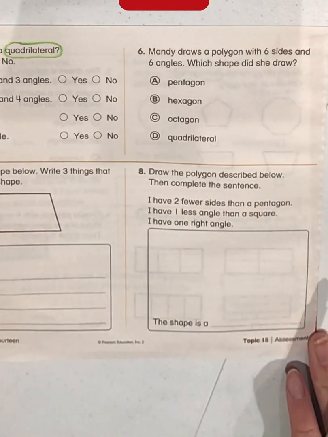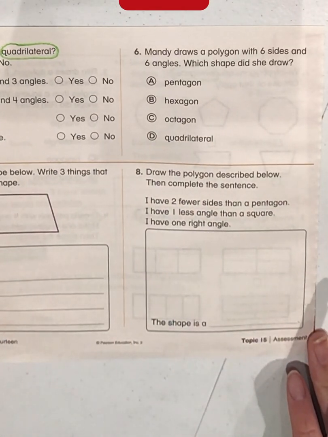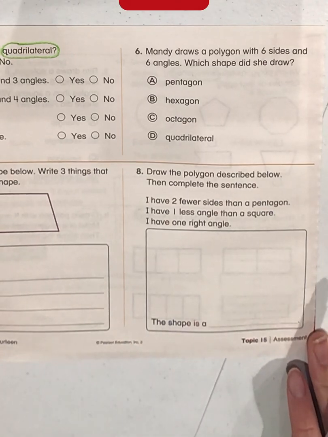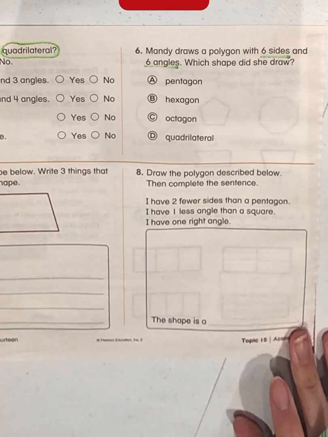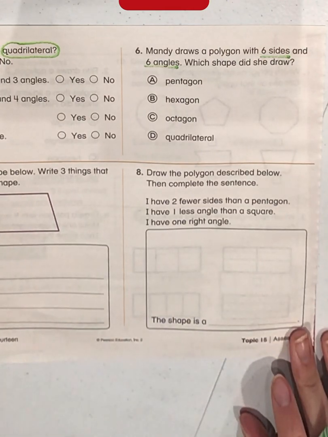Okay. Number 6, Mandy draws a polygon with 6 sides and 6 angles. Which shape did she draw? So what is the name for a polygon with 6 sides and 6 angles?